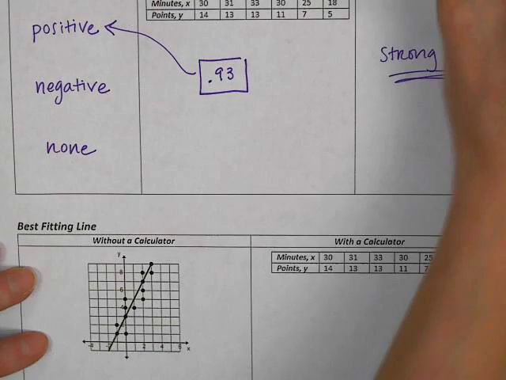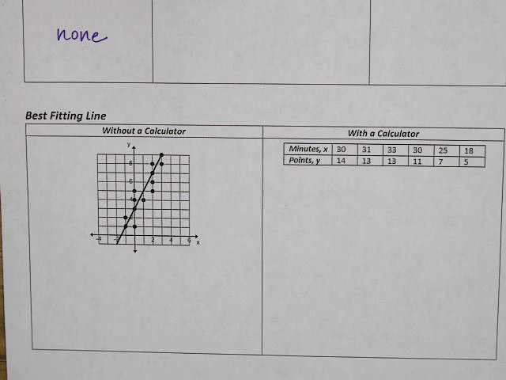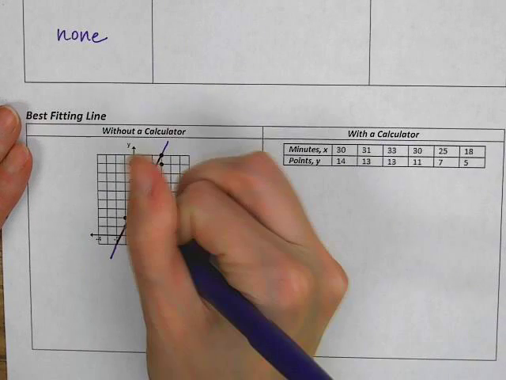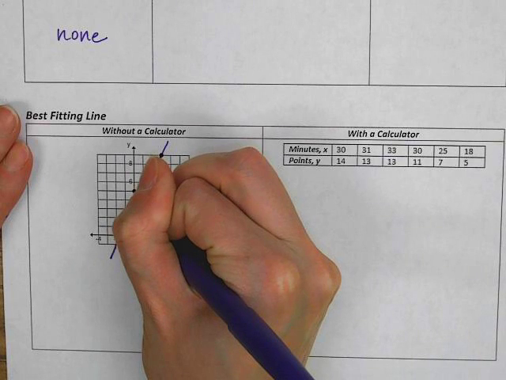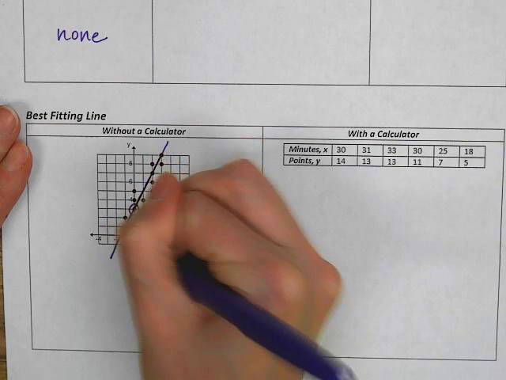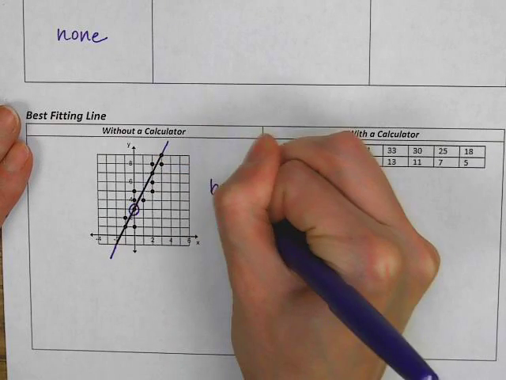Okay, best fit line. How do we find a best fit line? Well, if you're given a graph, you just do y equals mx plus b. So on this line, let's locate the y-intercept. Looks like it's right here. You got to pick the point that's on the line where it hits the y-axis. And that looks like it's at 3. So our y-intercept is 3.